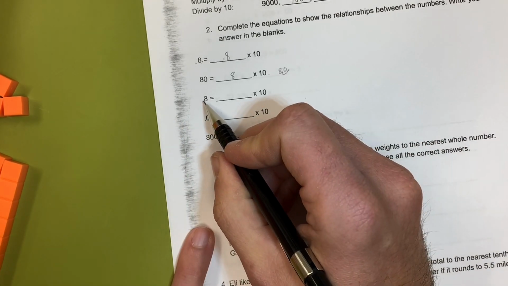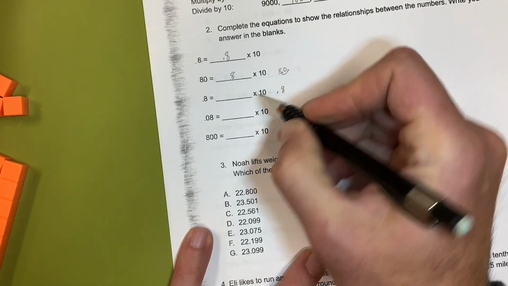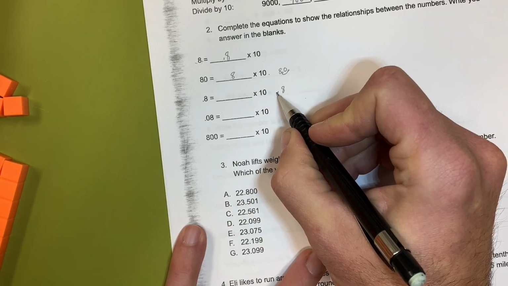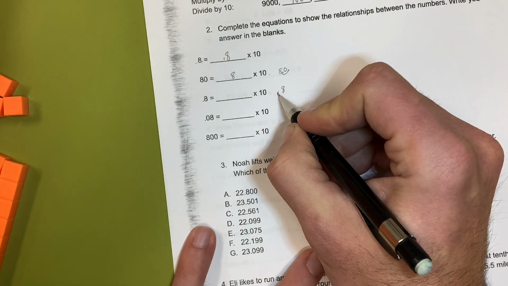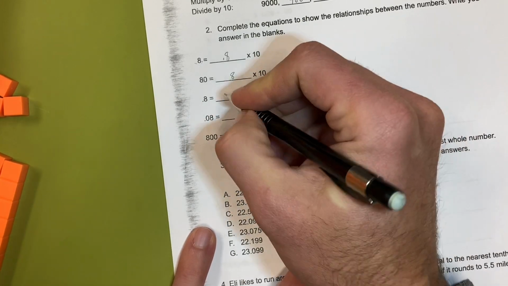Same thing here. 0.8, divide by 10. If I need to get smaller, and I went to the right, that would get bigger. That'd be 8. So it's going to be over here, so 0.08.